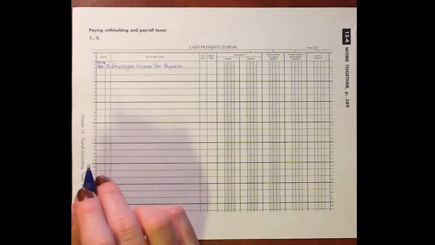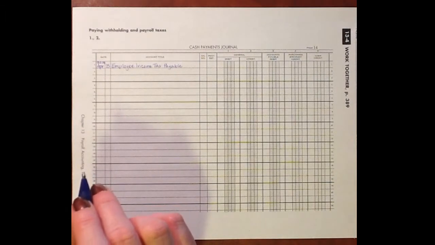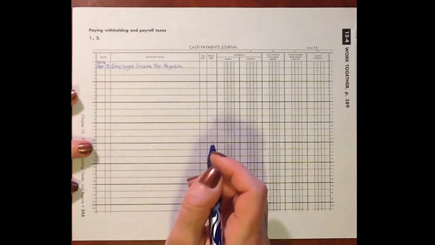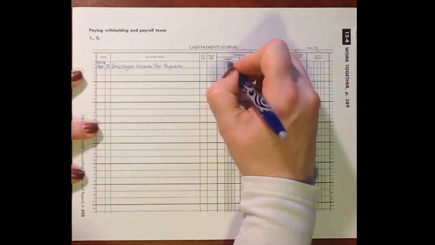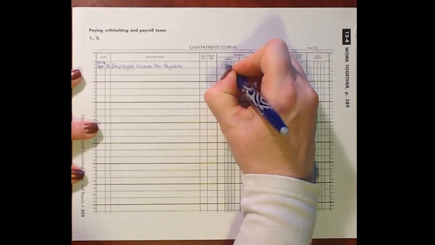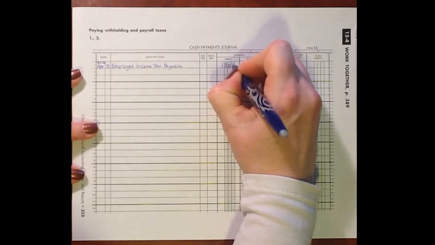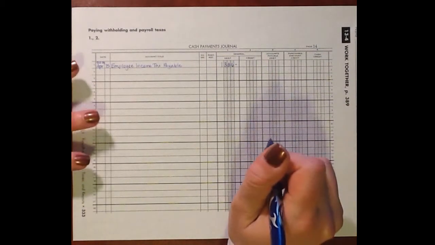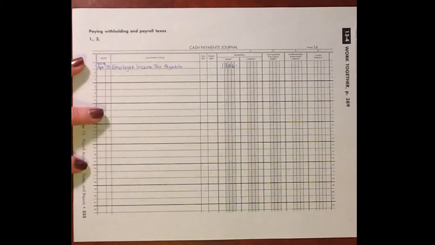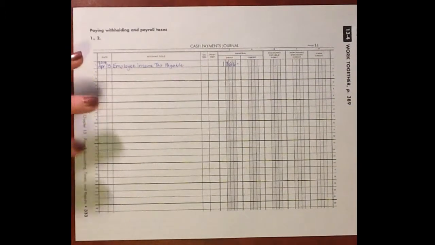And it tells us the balance of that account is $1,386. So we are going to debit that for the total amount, $1,386.